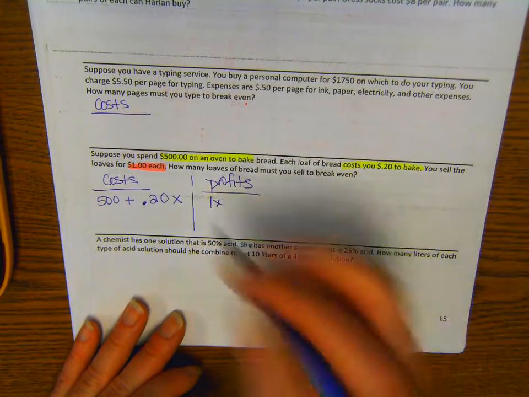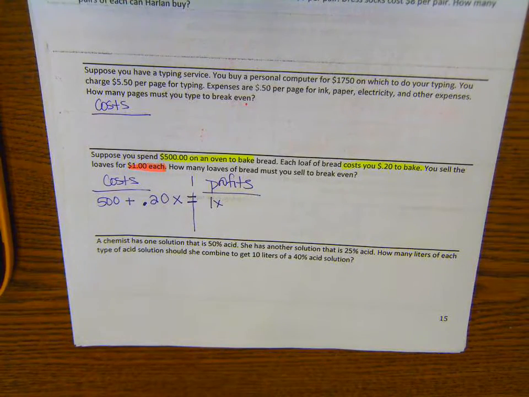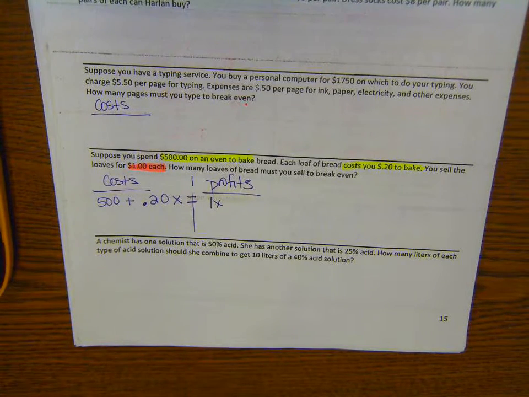This is really a substitution kind of deal. I want to know when P of x equals C of x. So what I do in here is I just put an equal sign. This is a break even. Even is an equal sign. All right, let's do it.